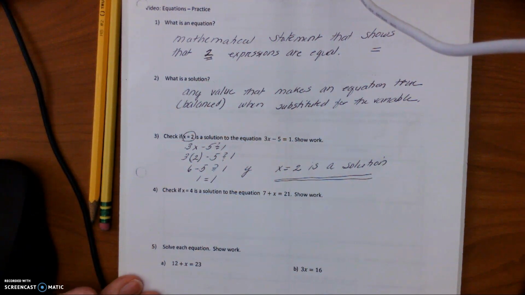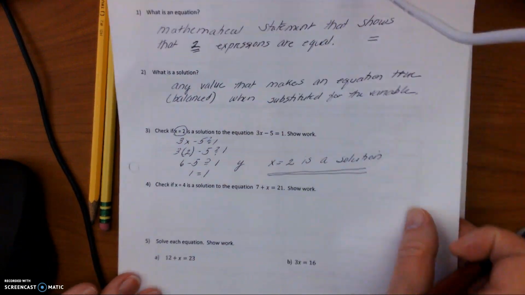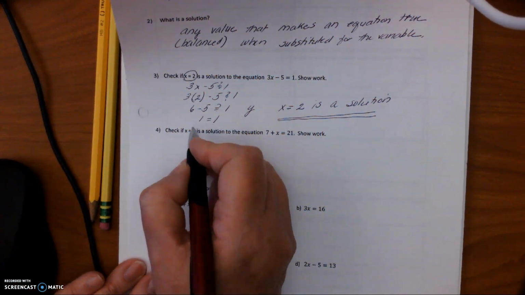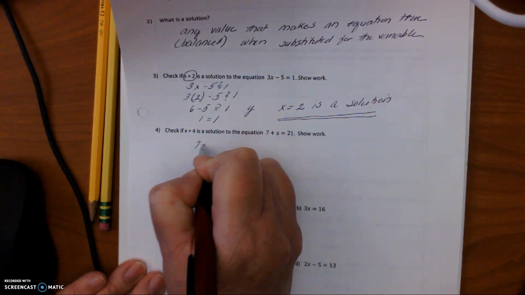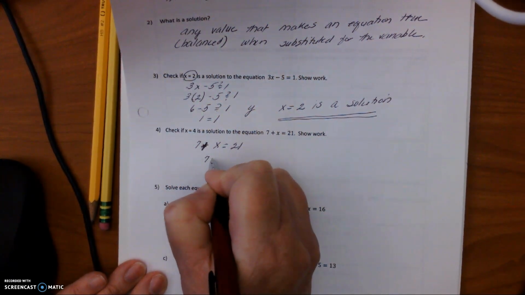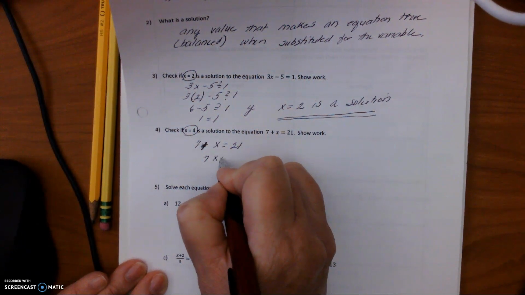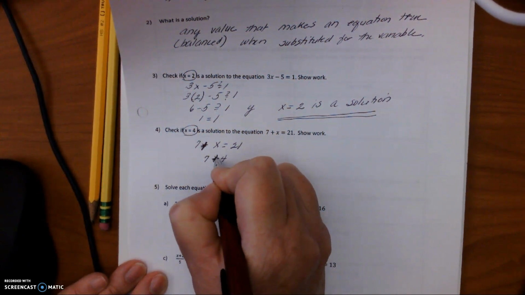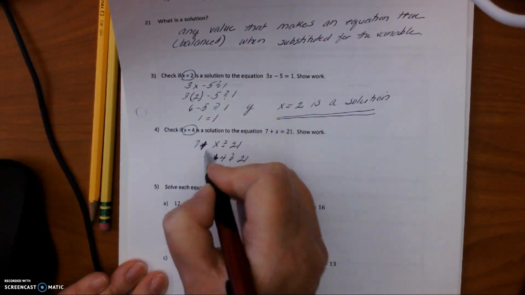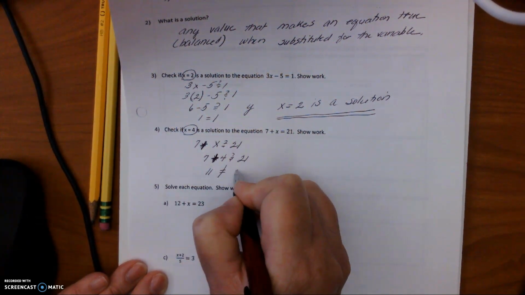Okay? The next one we're going to do is check if x equals 4 is a solution. I'm just going to bring the paper up a little bit to make sure you can see it. And 7 plus x equals 21. 7 plus x, and we're going to substitute x equals 4, so 7 plus 4 equals 21, and we're questioning this, right? 7 plus 4 is 11, and it does not equal 21.